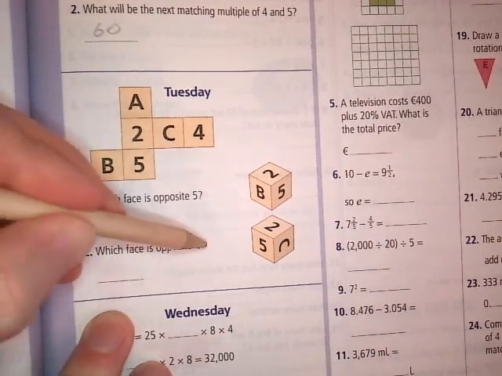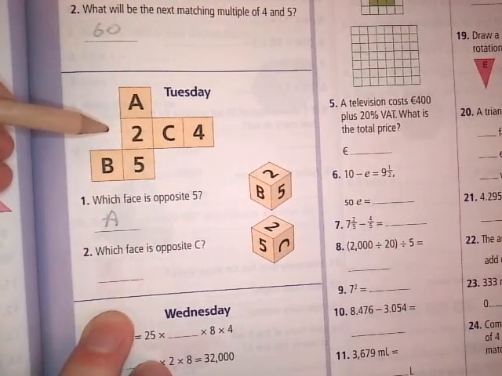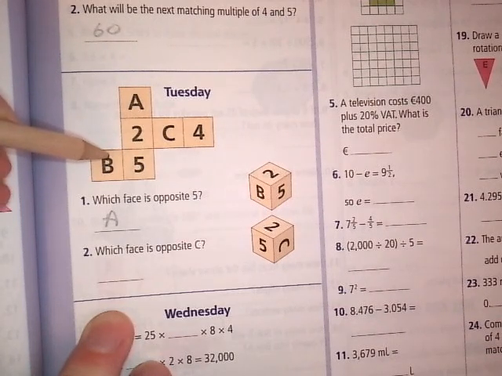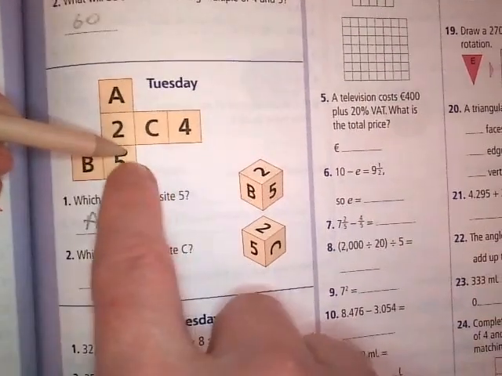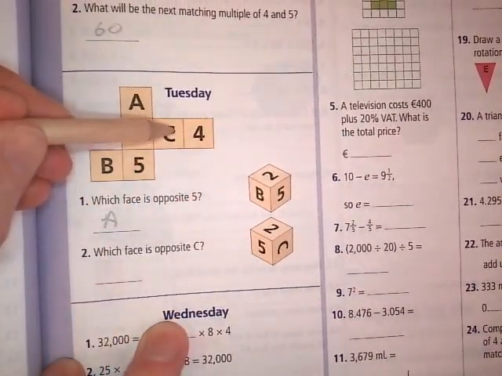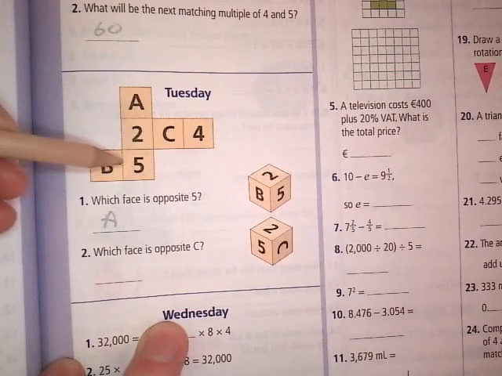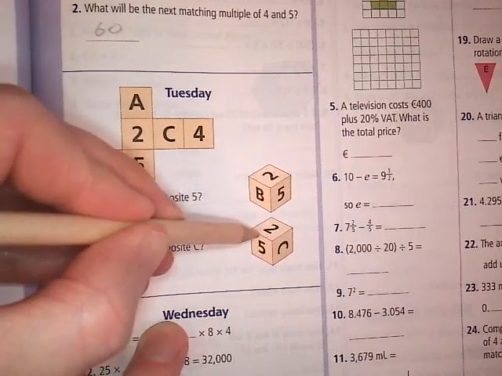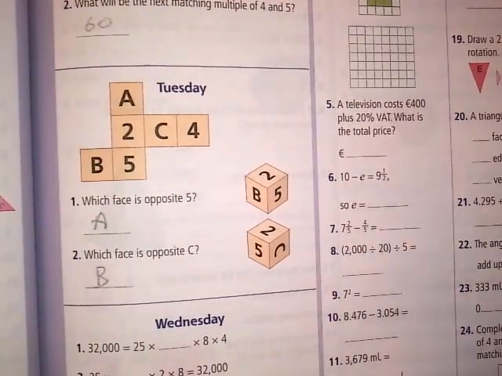And which face is opposite C? It's not quite as straightforward because there's one here in that position. But this one, when you fold it up, will fold down, and this will fold beside it. So B will be opposite C. You'll also see here, it'll be C, and next to it is 5, and the one around the corner is B.